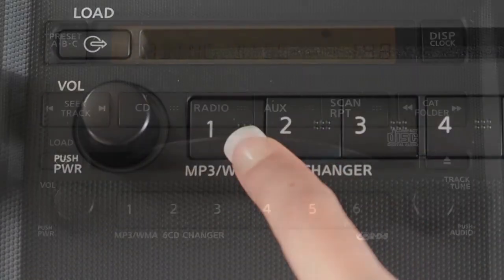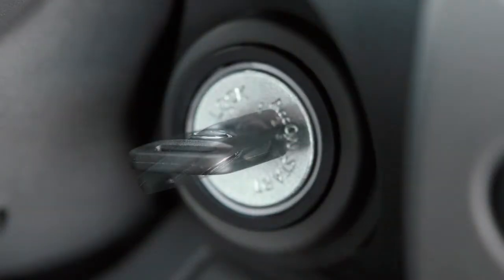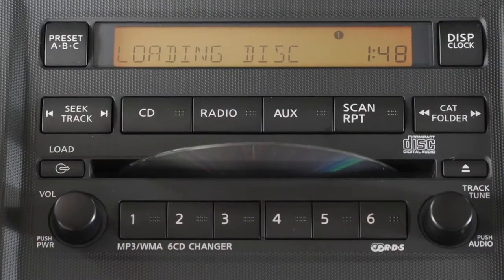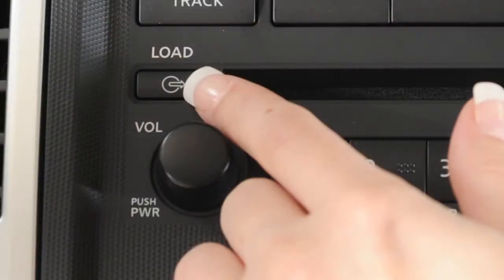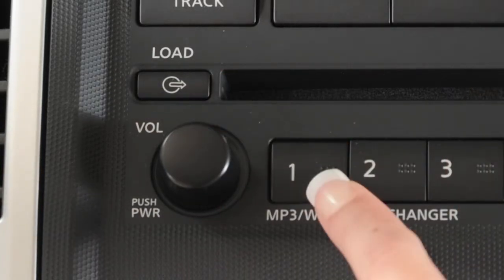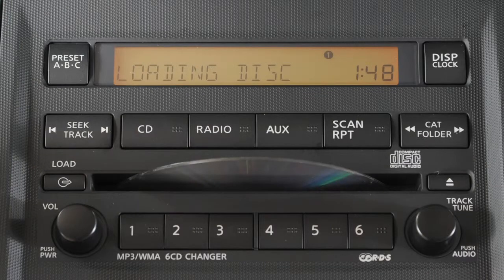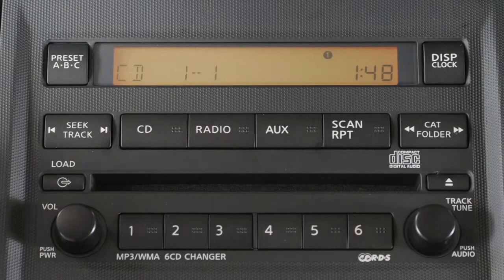To load a CD, the ignition must be at ACC or on. To load just one CD in 6-disc changer models, press the Load button for less than 1.5 seconds, then press a Select button 1 through 6. Carefully insert the disc into the slot, labeled side up. The CD will automatically be pulled into the slot and start to play.